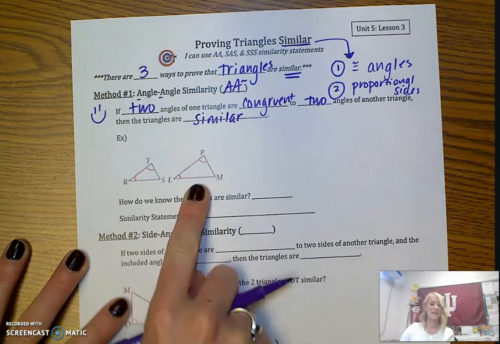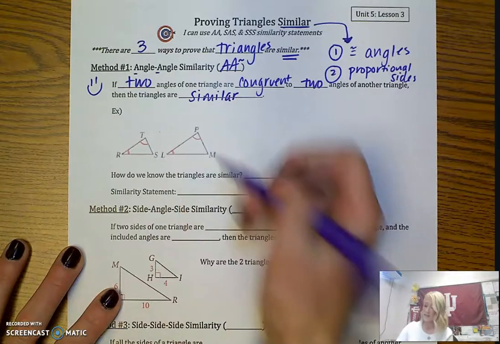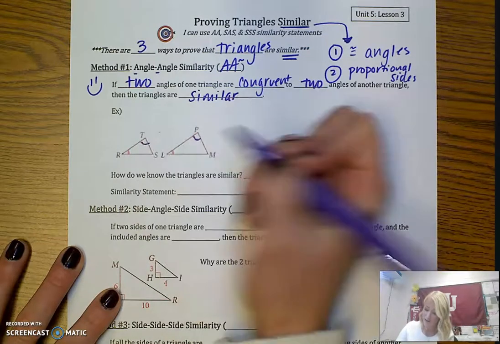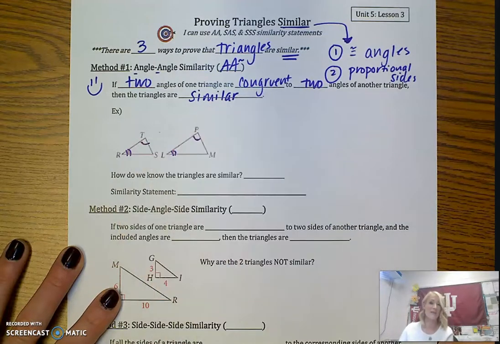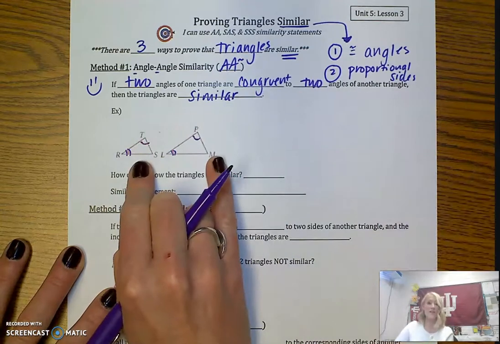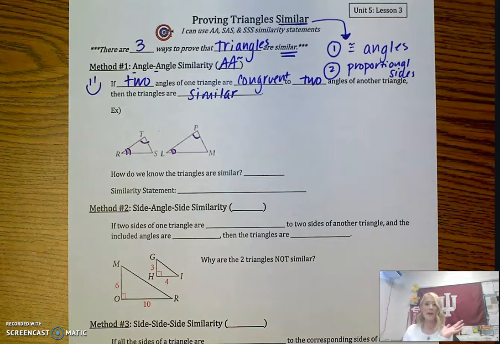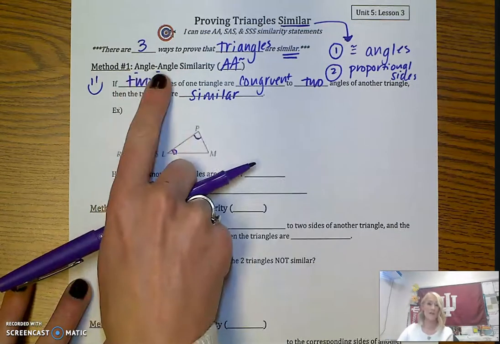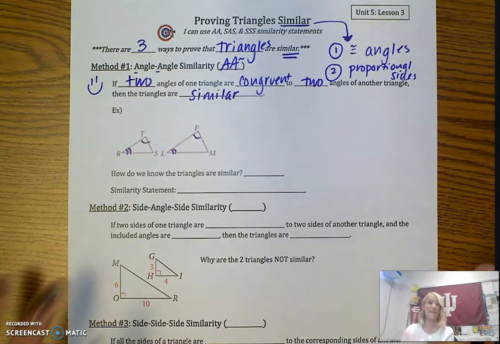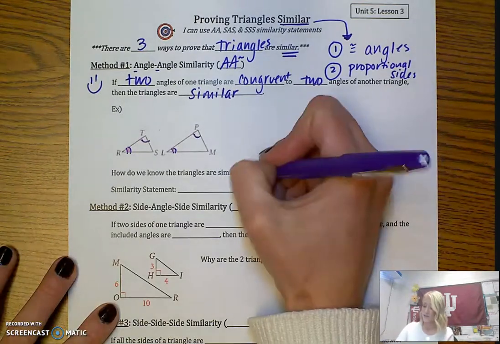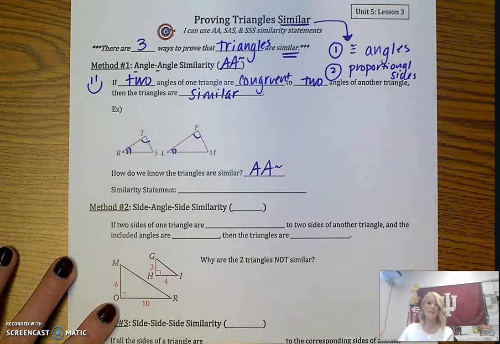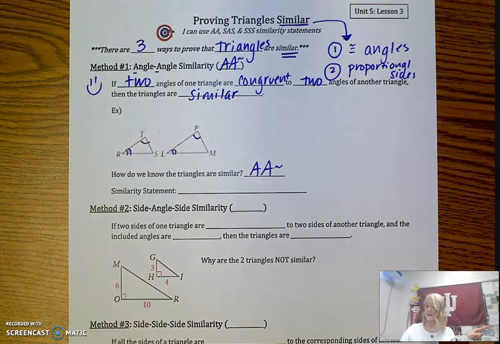So check it out. Here's an example. I see 2 triangles. I see 1 pair of congruent angles. I see another pair of congruent angles. Technically, that third pair is going to be congruent because of the third angle theorem. Who cares about that though? As long as there's 2 angles that are congruent, I'm done. I know these triangles are similar. My reason would be AA similarity.